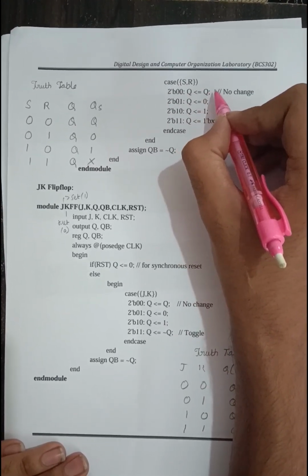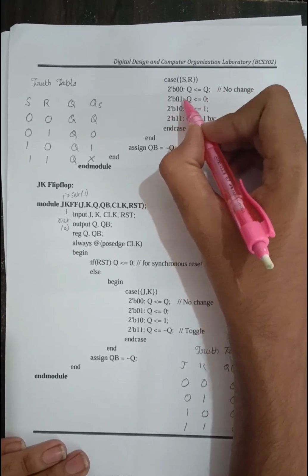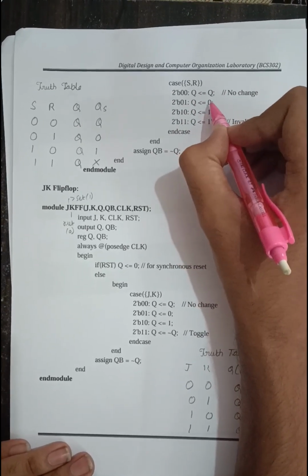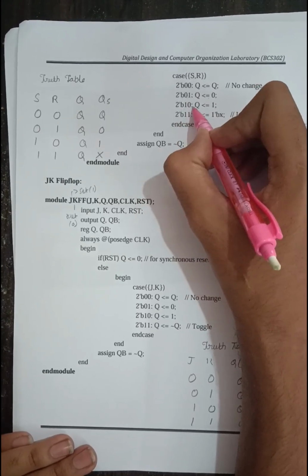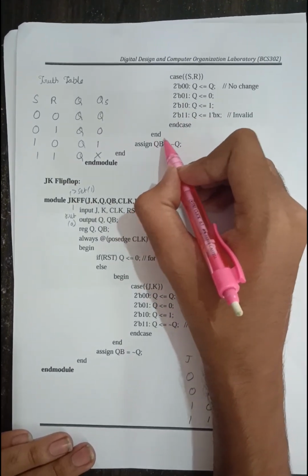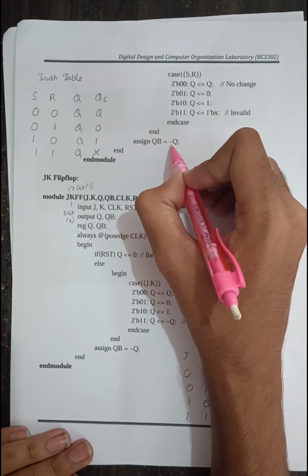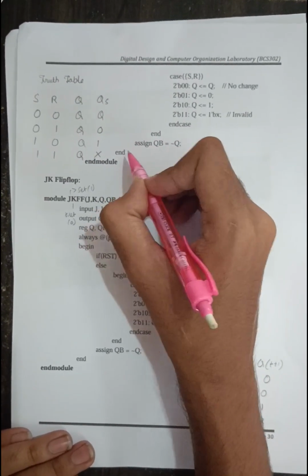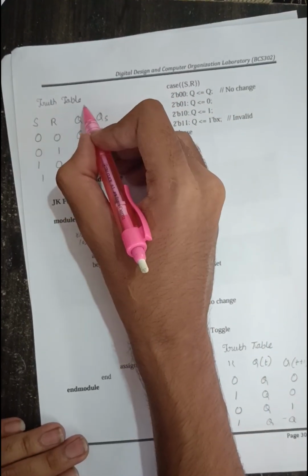Q less than or equal to Q. 2'b of 01, Q less than or equal to 0. 2'b of 10, Q less than or equal to 1. End case. End. Assign value of QB equals inverse of Q. End module.